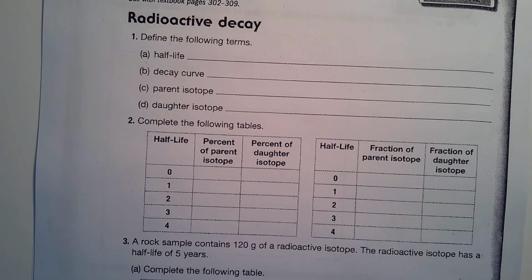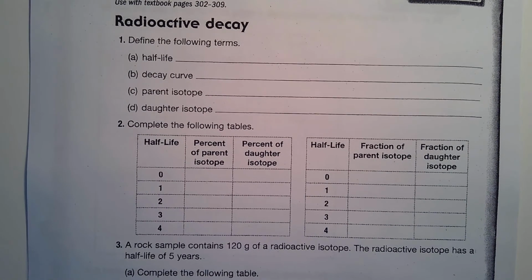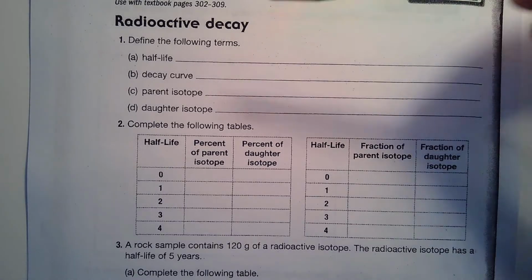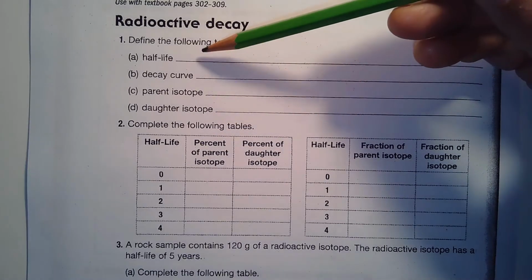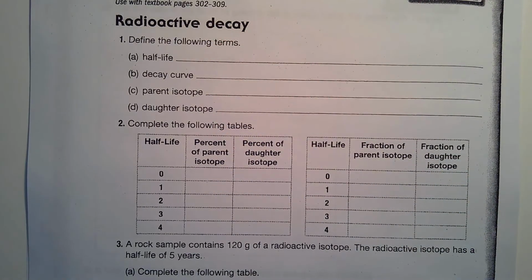So I'll go through some of the answers on this worksheet, and I'll have you complete the remainder on your own. Okay, so half-life has to do with how much time it takes for half a material to decay. So half-life, as the word implies, is half. When you start with something, I'll explain what this means. I'll look at this chart here.